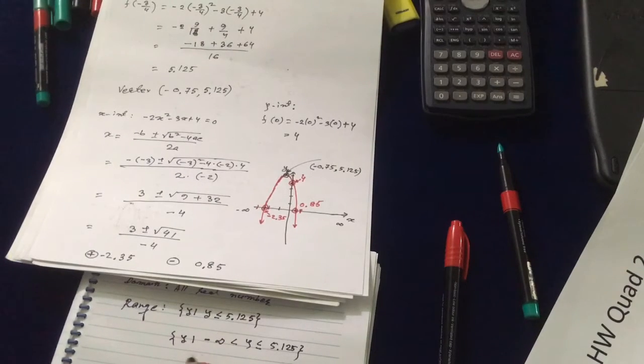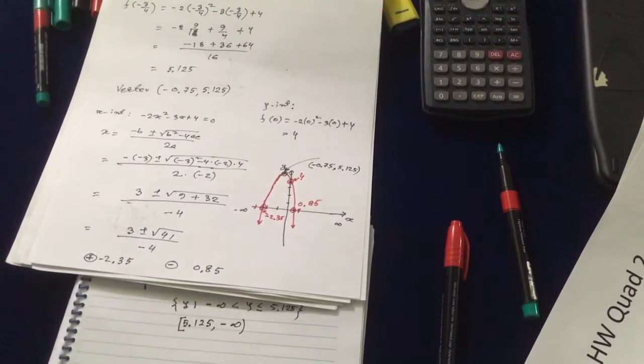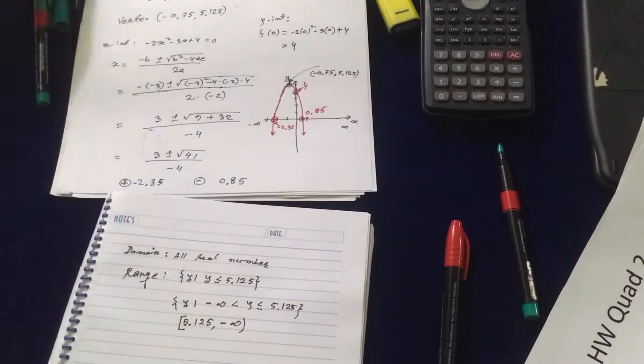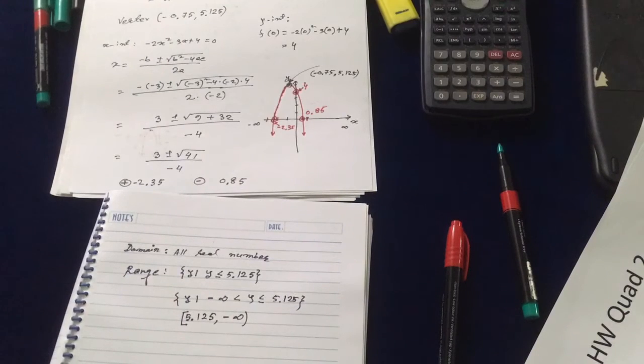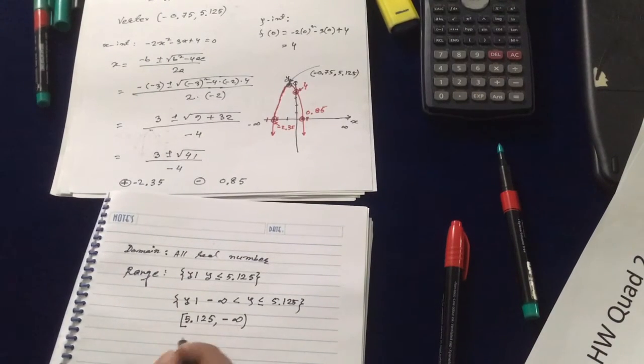Or you can say the y value is from 5.125 to minus infinity. This is included and infinity is not included, so you can say it this way also. So there are all different kinds of ways to represent the range of this function. So this is the domain and range.